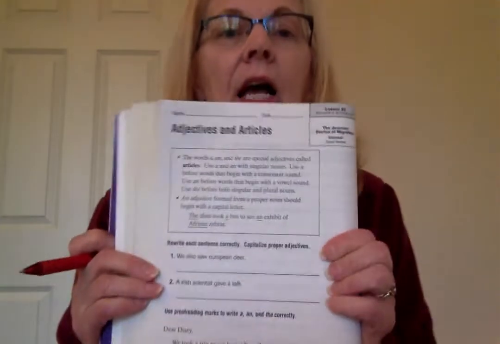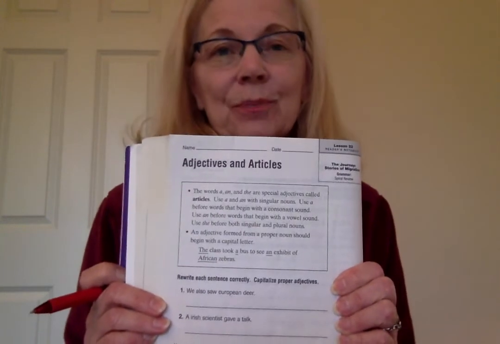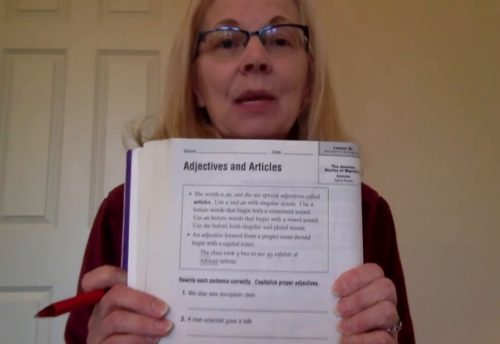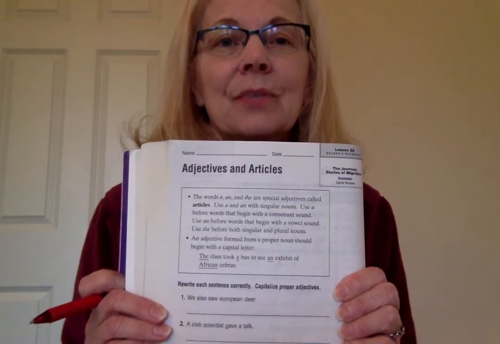Okay, so now that was mostly an oral assignment that we just would do together in class. And we're going to go on now, let's see, it's Thursday, to page 114, the next page, adjectives and articles. Boys and girls, I am so smart that I know all the articles in the whole entire English language. And I bet you do too. There are only 3 of them.